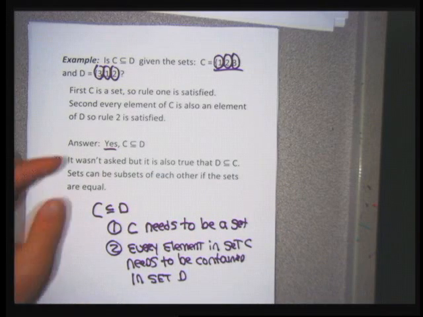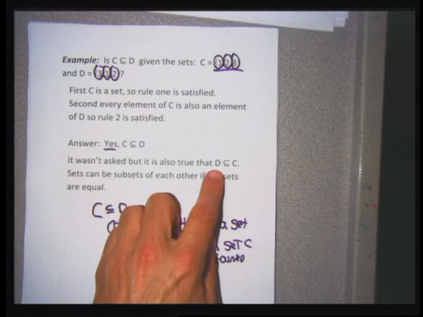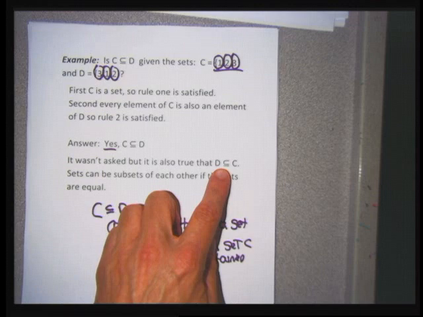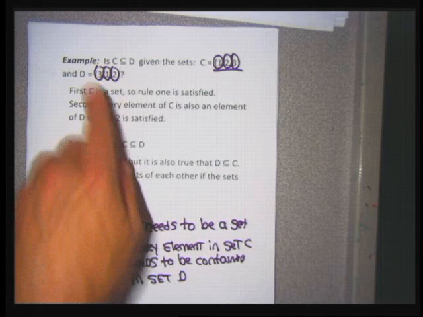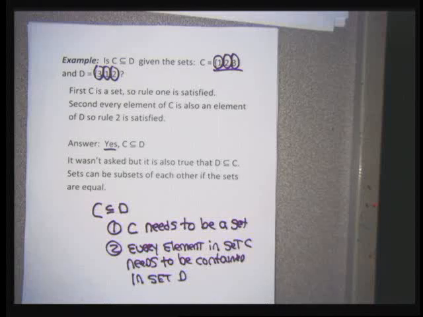And then for whatever reason, I took the time to say it's also true that D is a subset of C. If I ask this question, is D a subset of C? D is a set, and every element of D, 3, 1, and 2, is in set C. So they're subsets of each other. That's because they're equal. When sets are equal, they're subsets of each other.